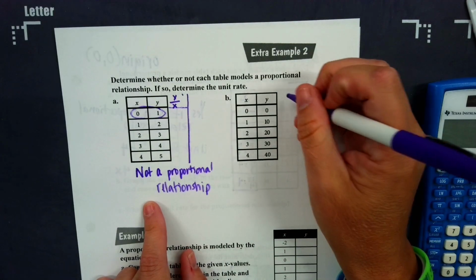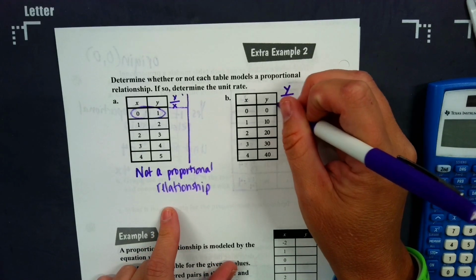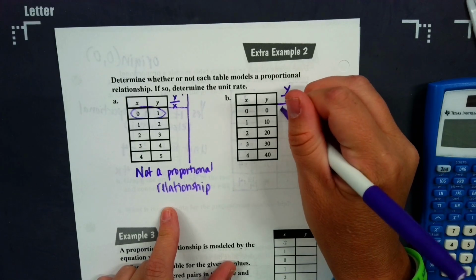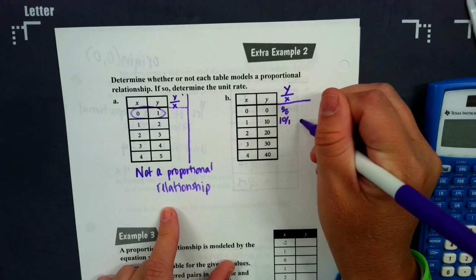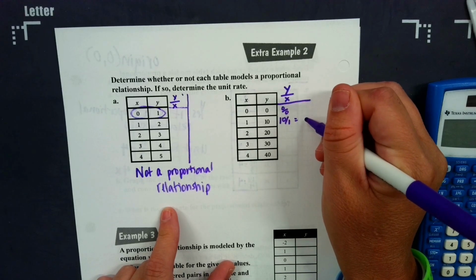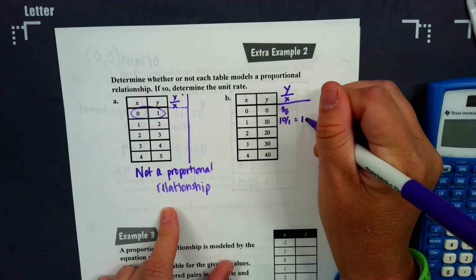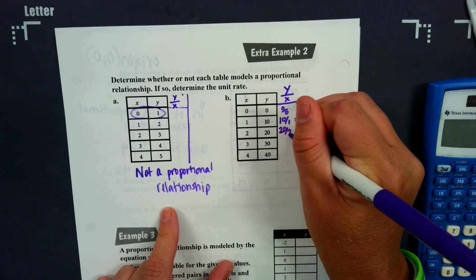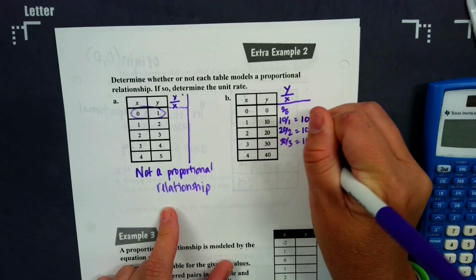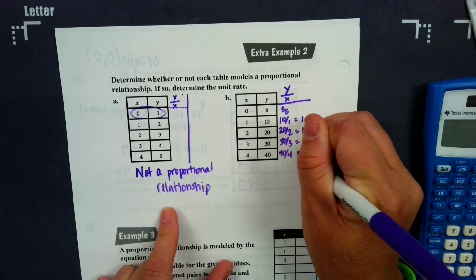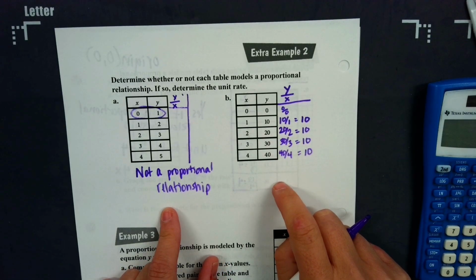Okay, so looking at that, look at B then. Does B go through the origin? Yeah? So this is 0 over 0. Okay, fine, that's our origin. 10 over 1 equals what? What's 10 over 1 equal? 10. What's 20 over 2 equal? 30 over 3 equal? And 40 over 4 equal? So what can you tell me about this? It is a proportional relationship.